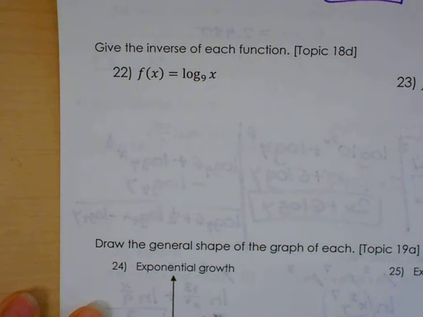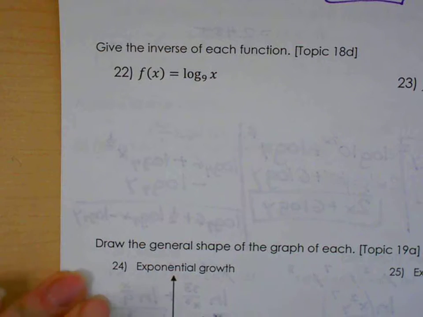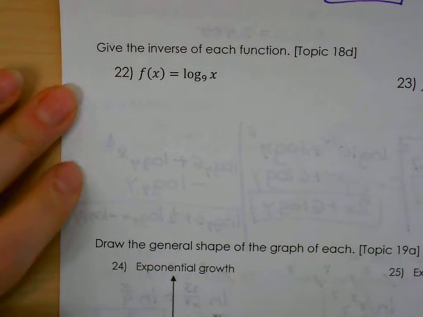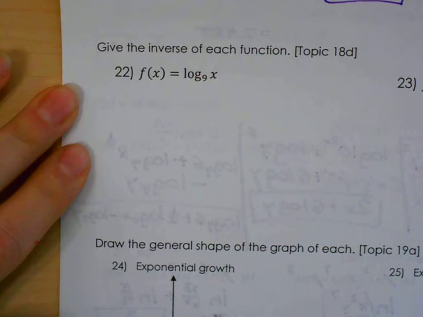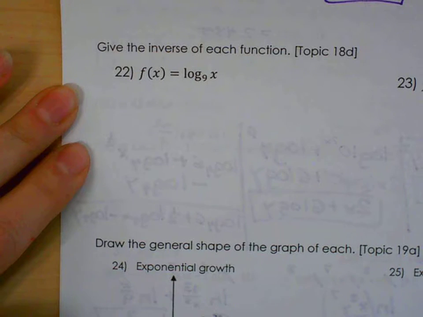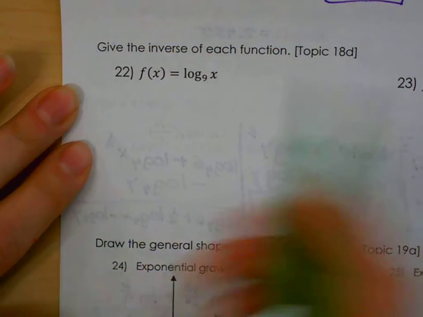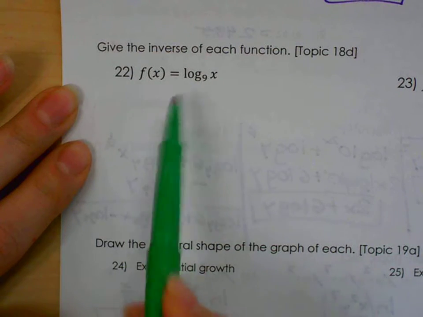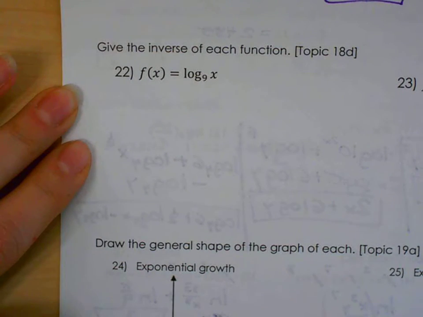Okay, this is the Unit 7 Review Pocket, Topic 18D, which is numbers 22 and 23, so finding the inverse. So remember that exponential functions and logarithmic functions are inverses of each other. So if I want the inverse of a logarithmic function, it's going to be exponential.